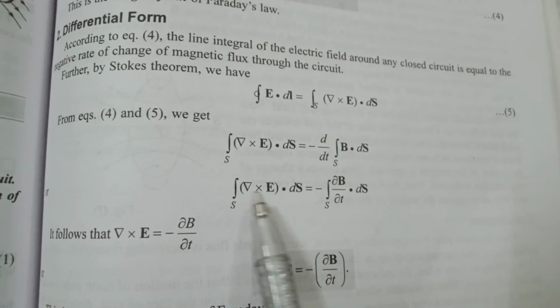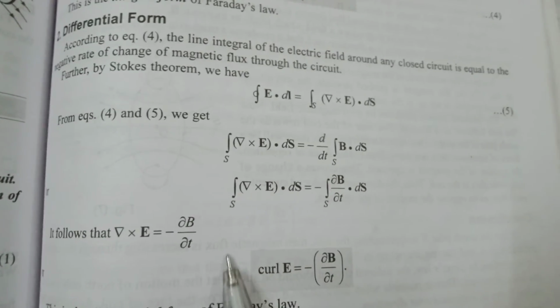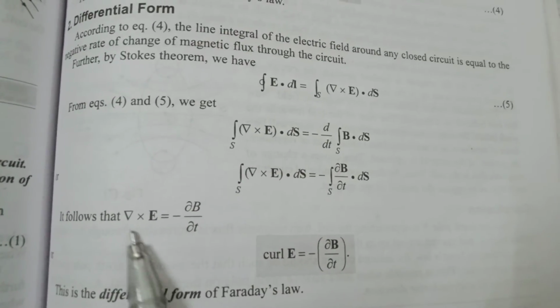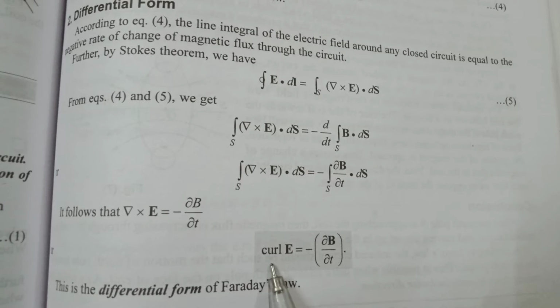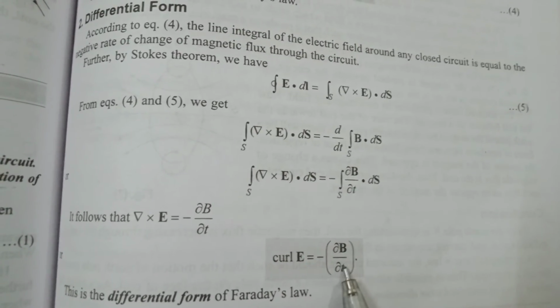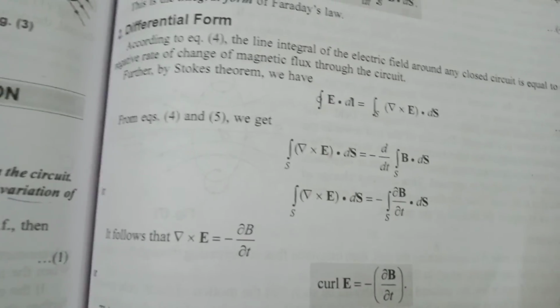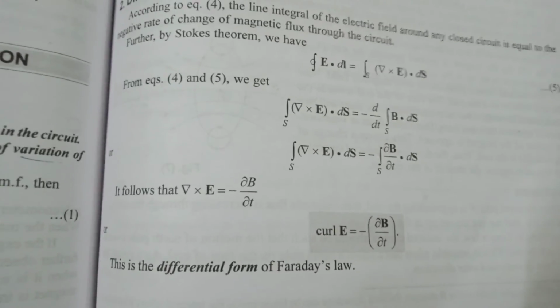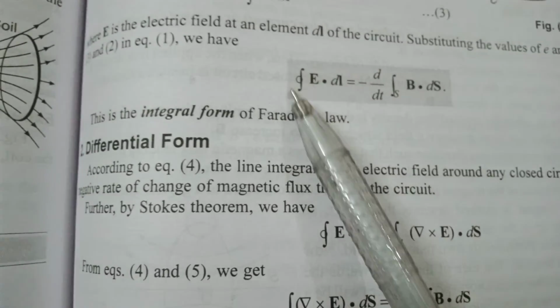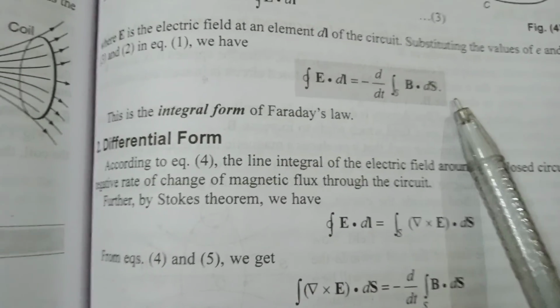Comparing the two, del cross E is dou B by dou t. Or we can say, del cross E is nothing but curl E. It is dou B by dou t. This is the differential form of Faraday's law. So, this is the integral form, this is the differential.